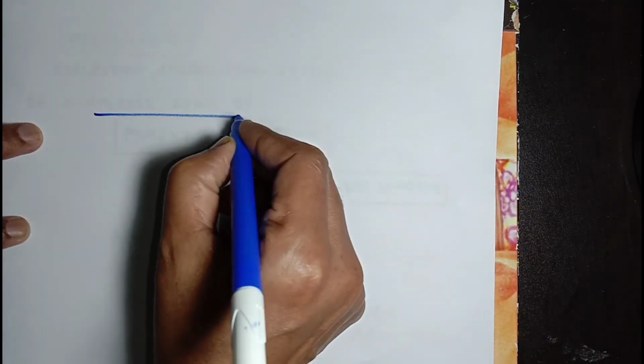Now we have developed the M over EI diagram.